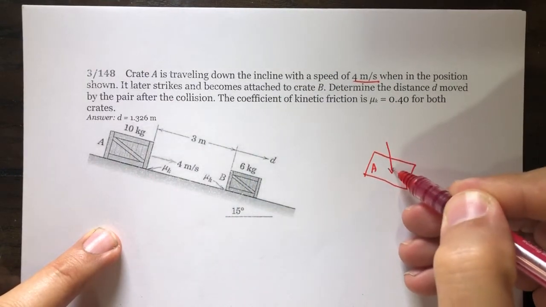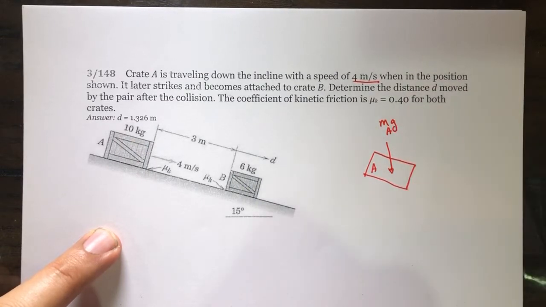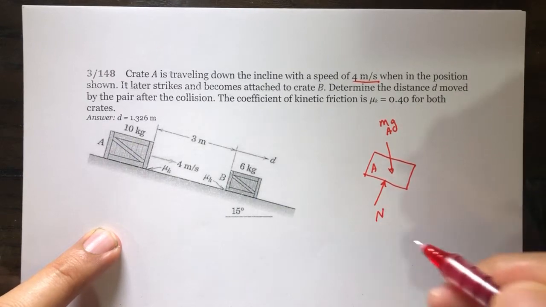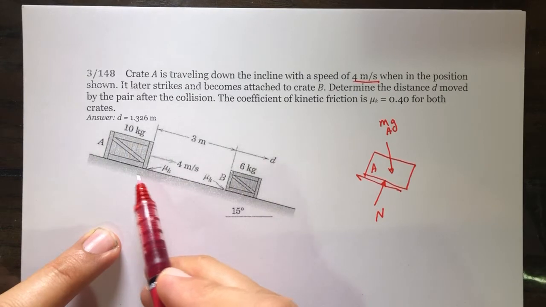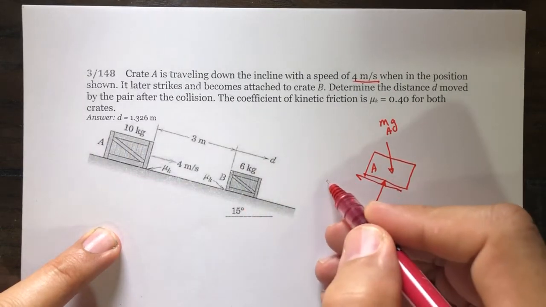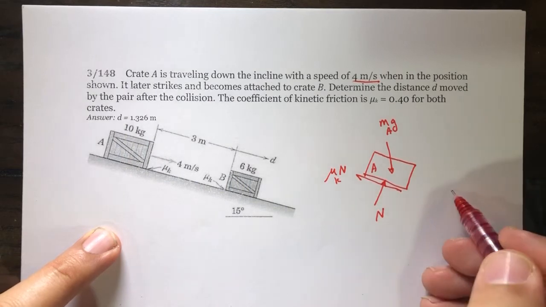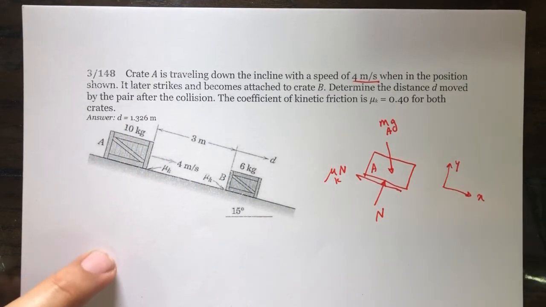For this box, we have mass of A times g, gravitational force. We are going to have normal force from ground. And also we are going to have friction force. Because it is sliding down, the friction force is going to be mu k times N. And let's call this direction X and this one Y.